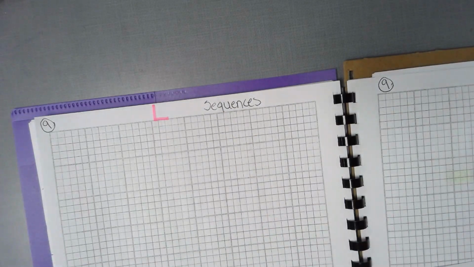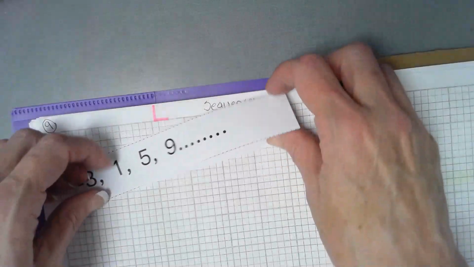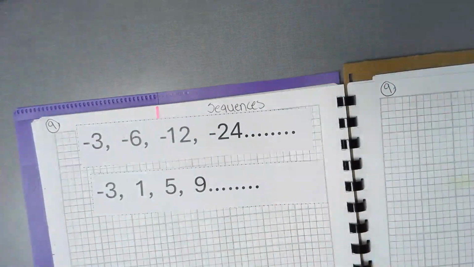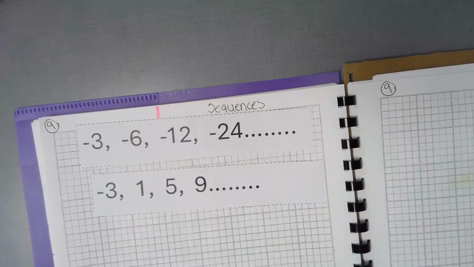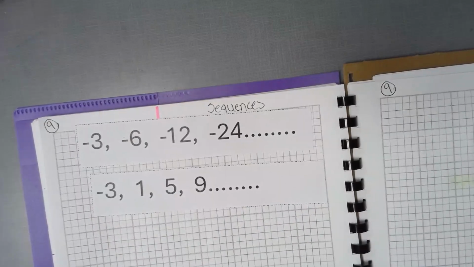Okay, folks, I want you to find those guys there. And for each one of those, don't yell it out, but I want to see if you can figure out what the pattern is.